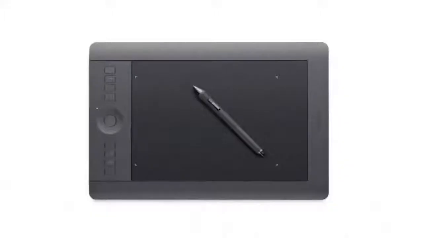Now, this is what the Wacom tablet looks like, and you see here you have all buttons, and when you get your Wacom tablet, it'll show you what all of these do, and they're really very cool. But I'm not going to get into that right here. I just want to show you how to use it, just the pen and the Wacom itself, without all the little gadgets that go with it.